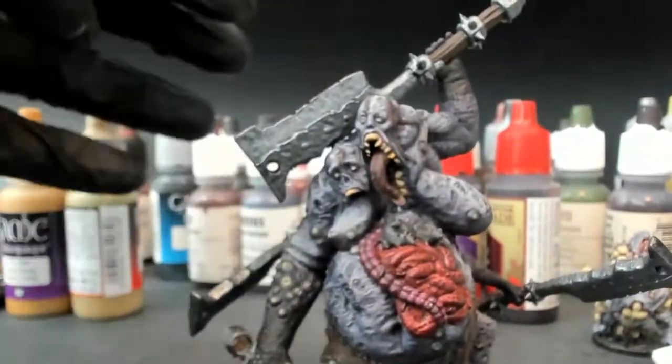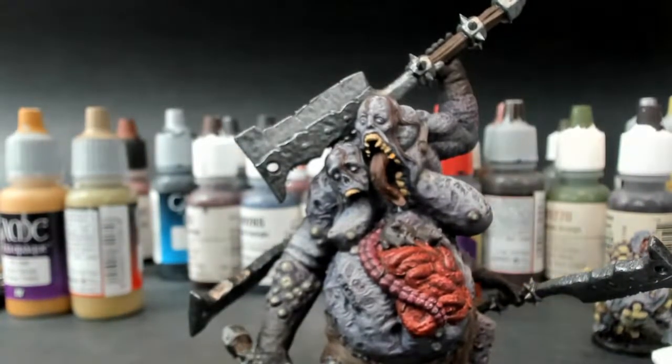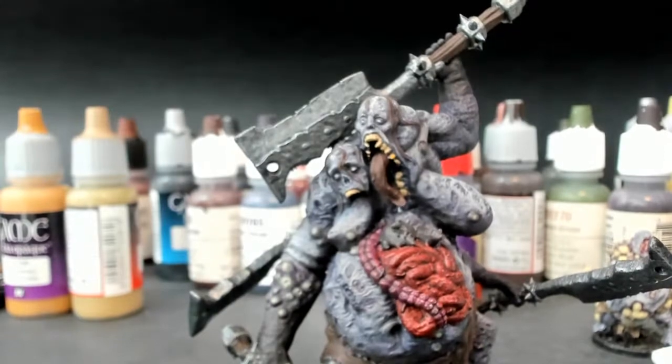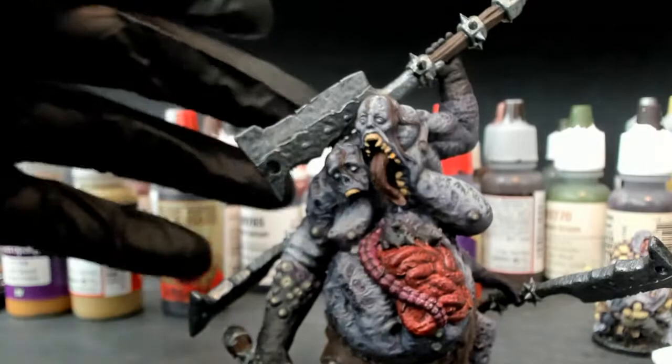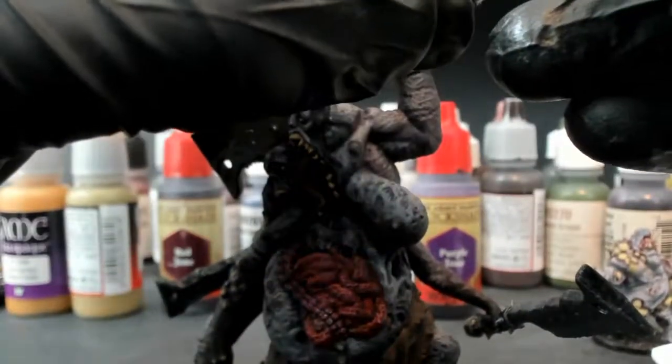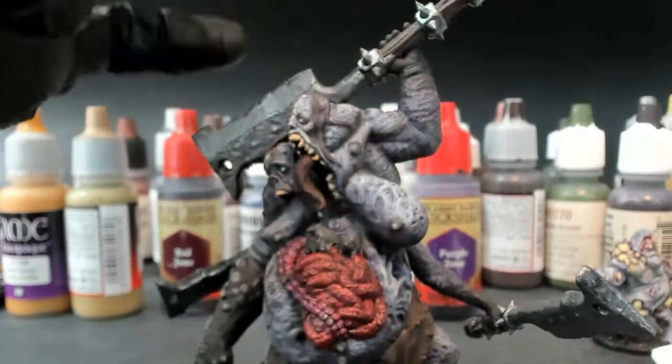You know? Let's get some more of that red wash. We're going to start really working on some of those areas where the skin is tearing and such. Tearing, eaten away.